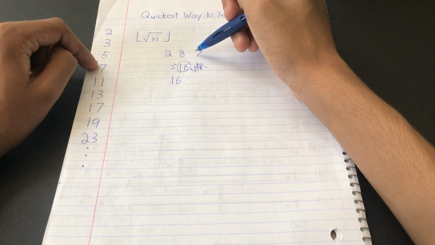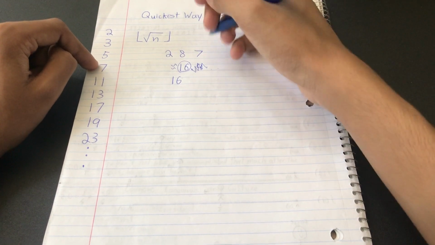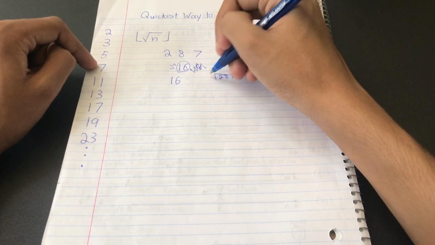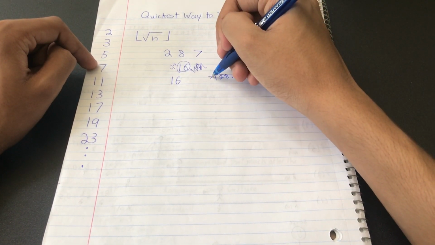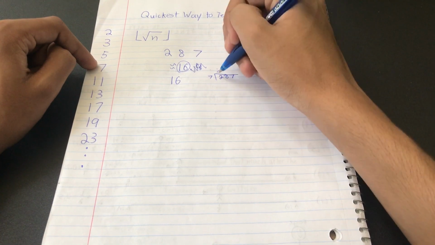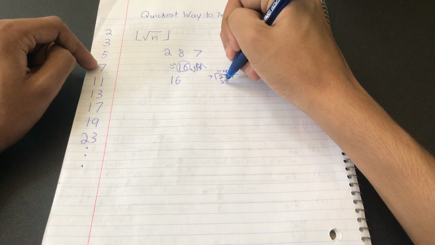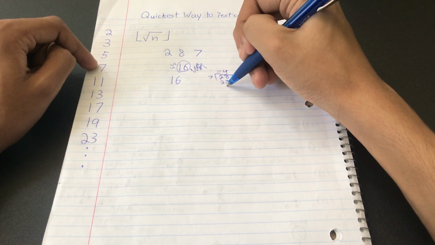Now, what about 7? Well, I don't really have any tricks for 7, so let's just do it the old-fashioned way. 287 divided by 7. Let's see, 7 goes into 2 zero times. 7 goes into 28 4 times, so 7 times 4 equals 28. 28 minus 28 is 0.